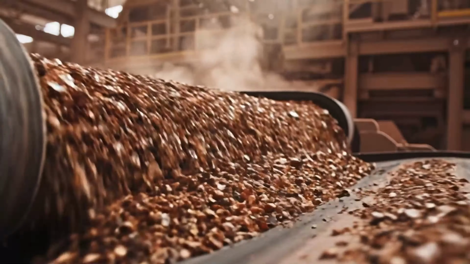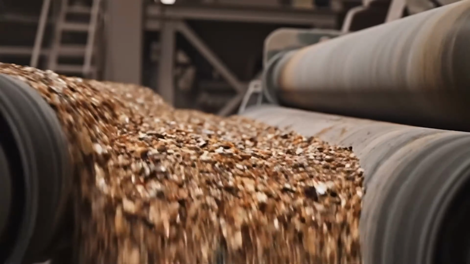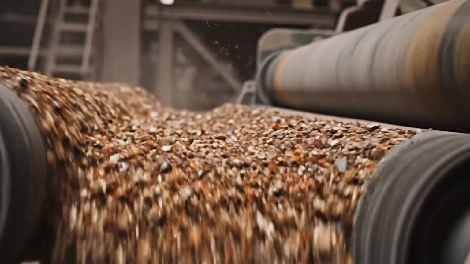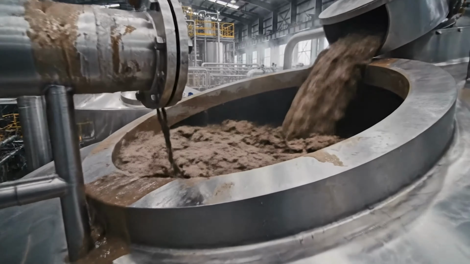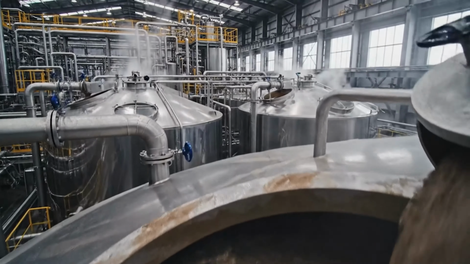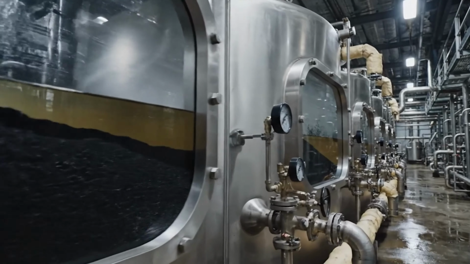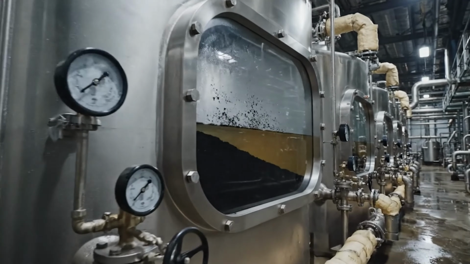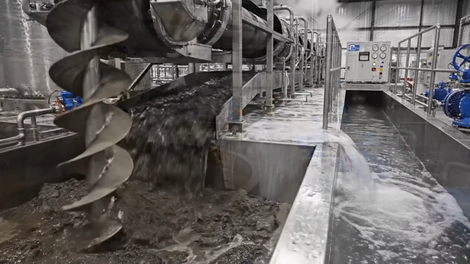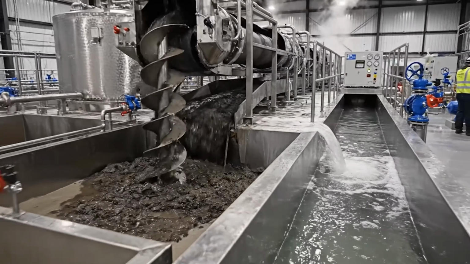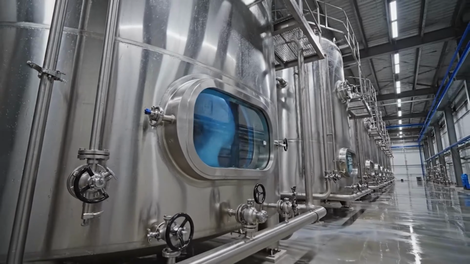The refining process begins by crushing the bauxite into smaller particles. This increases surface area, allowing chemicals to react more efficiently. The crushed ore is then mixed with a hot sodium hydroxide solution. Under high temperature and pressure, aluminum-bearing minerals dissolve into the liquid. Iron oxides, silica, and other impurities do not dissolve. They remain solid and are separated from the solution. If this separation is incomplete, impurities will carry forward and weaken the final metal.